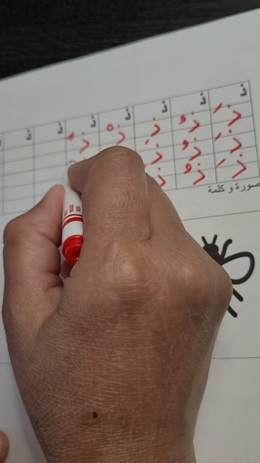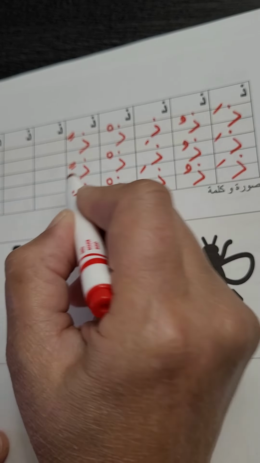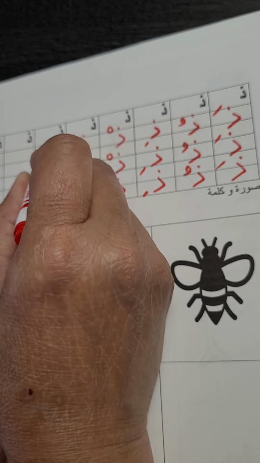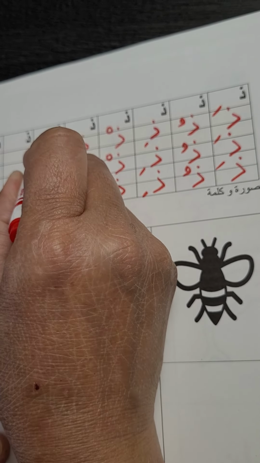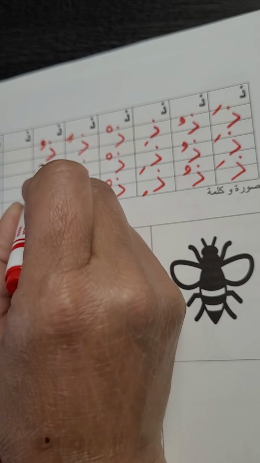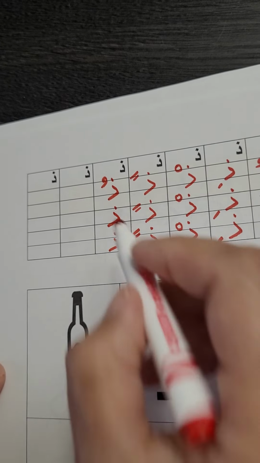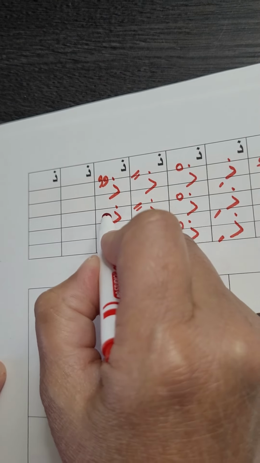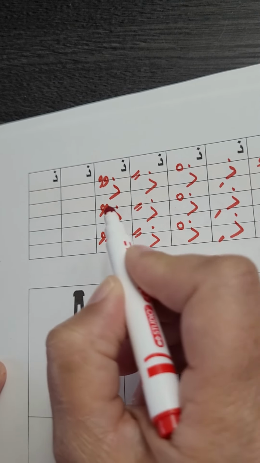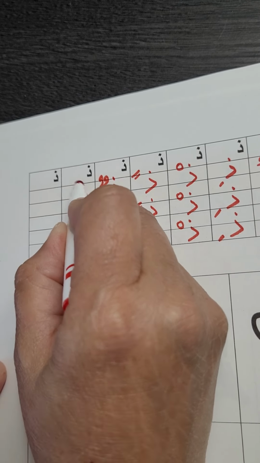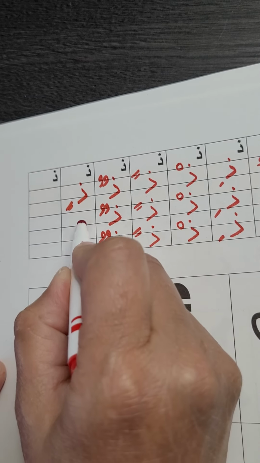Then, dhan with tanween. And with tanween kasra, then dhin.